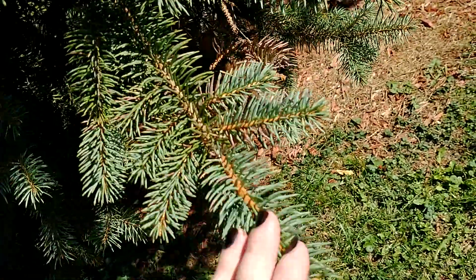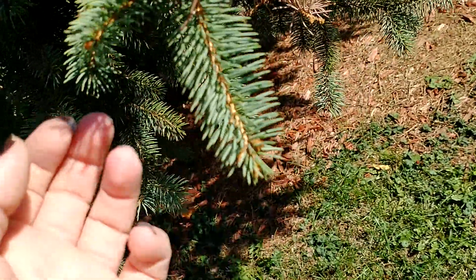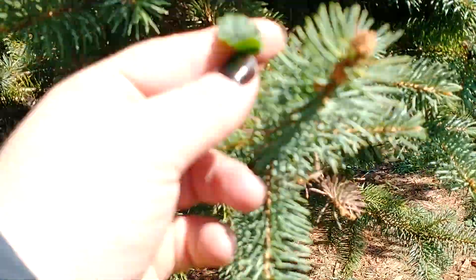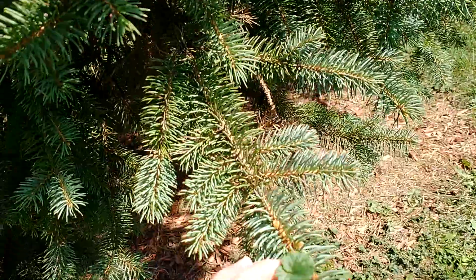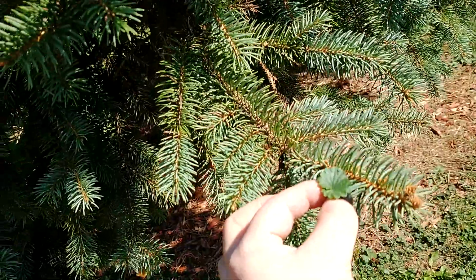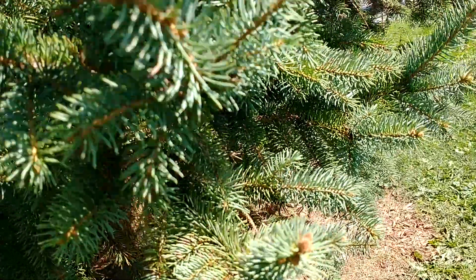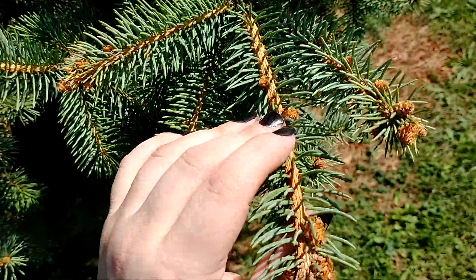We can tell it's a blue spruce because of this blue hue that it has in comparison to something green. So if we put this green beside it, I don't know if it's going to pick up on the camera, but we can see it has a little bit of a blue tint to it. In real life, in person, I can see that blue tint, but on camera, I don't think it's picking up.